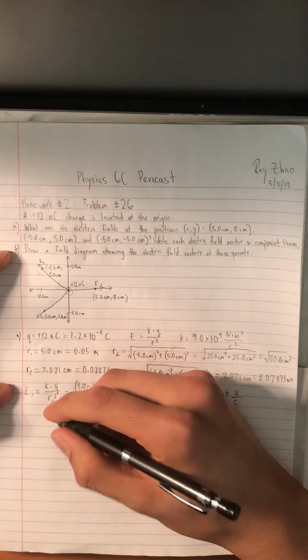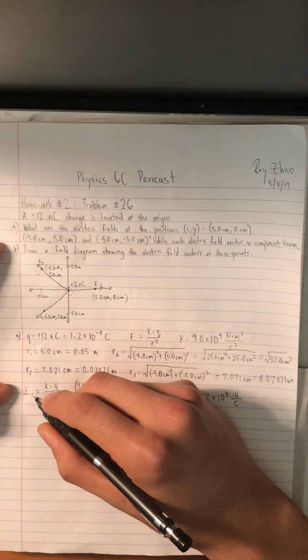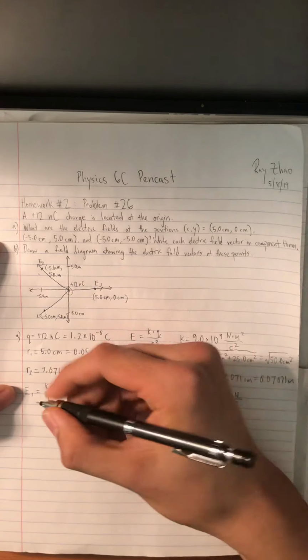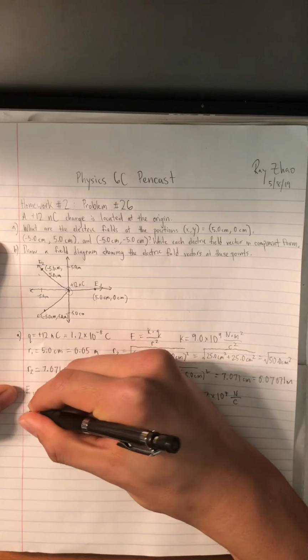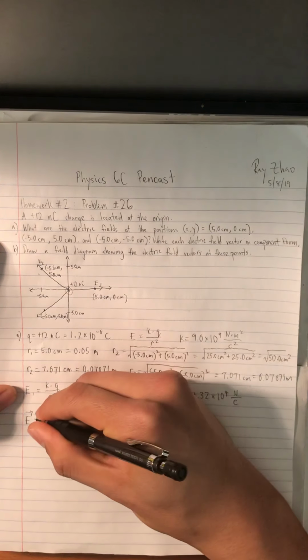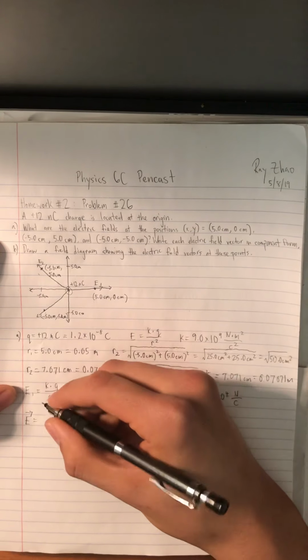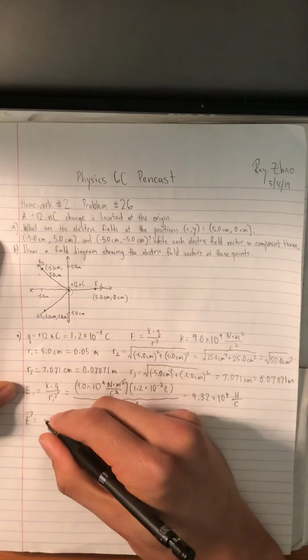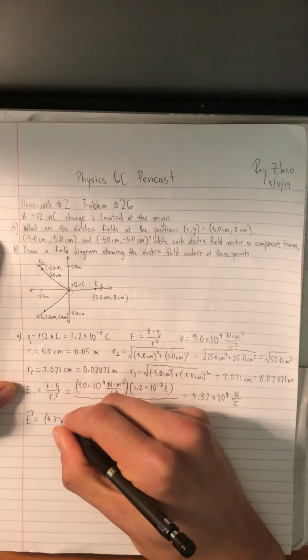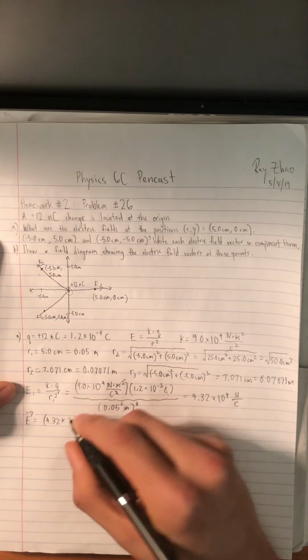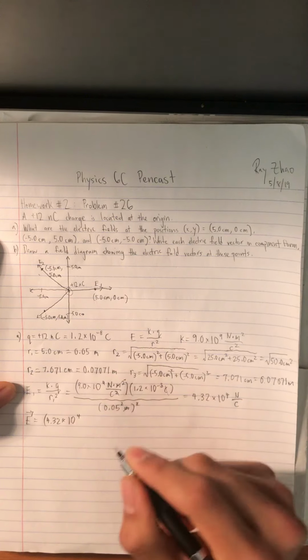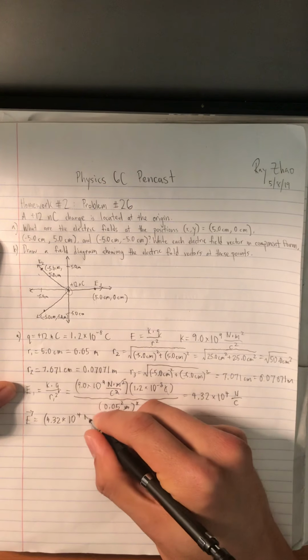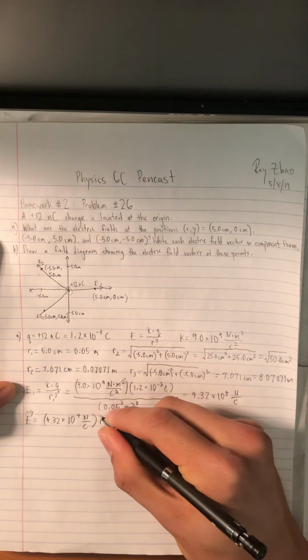Now we need to write the electric field vector in component form. And since the direction of this is positively in the x direction, we will write 4.32 times 10 to the 4th newtons over coulombs with i hat.